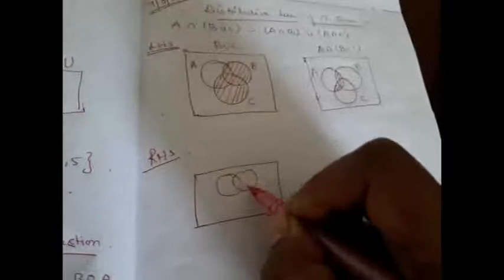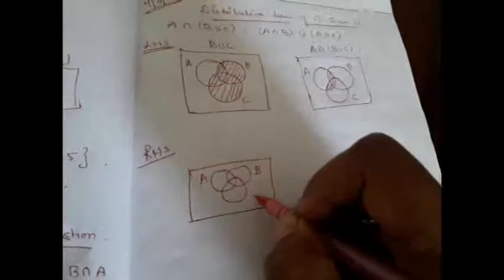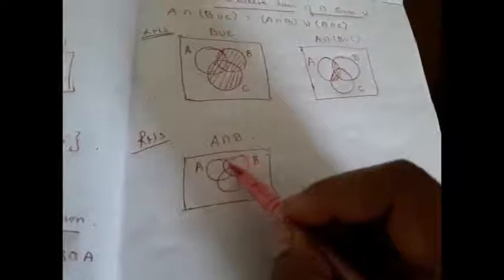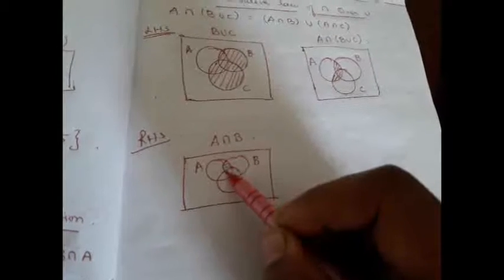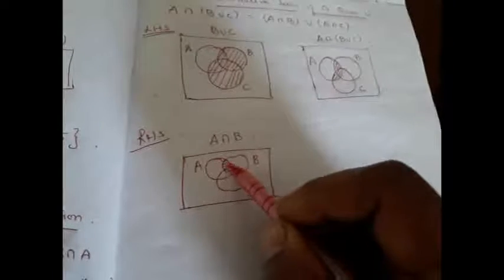First we will find out what is A intersection B. So for A intersection B we don't need 3 sets, but still since we are dealing with 3 sets, draw 3 circles A, B, C, and now we are going to find out what is A intersection B. So for A intersection B we need to compare only A and B. This is your A and this is your B. Which is common in both A and B? This region, right? So this is your A intersection B.